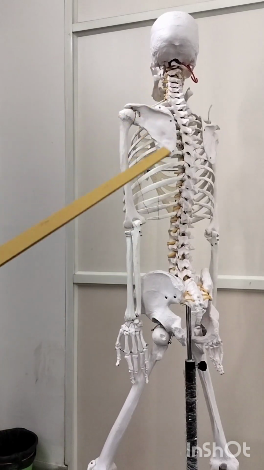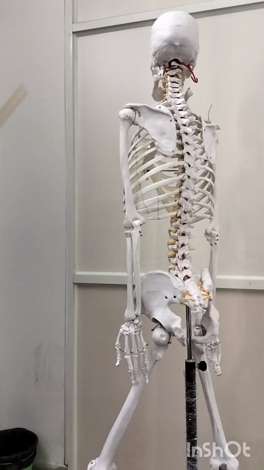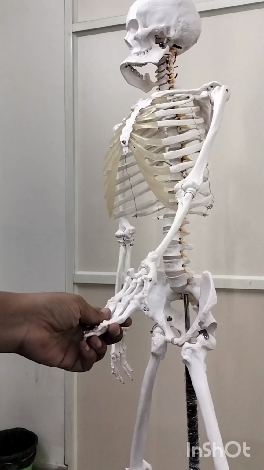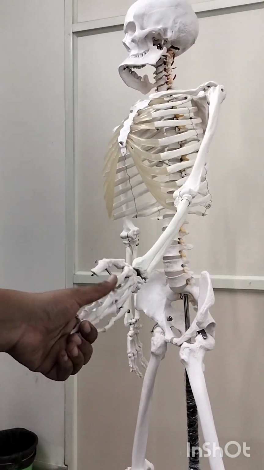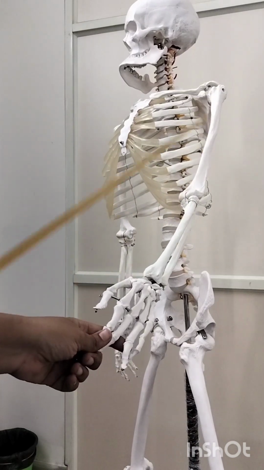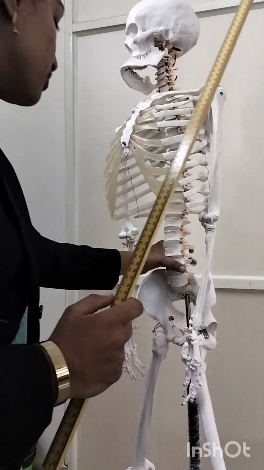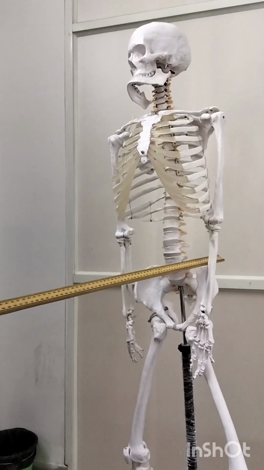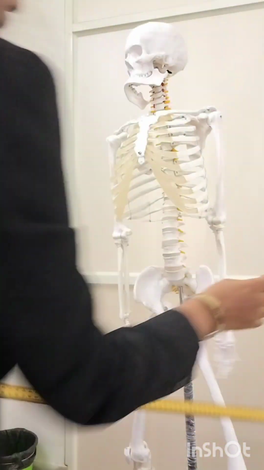Okay, the bones of the forelimb, that is this, the forelimb. Human beings have two forelimbs or two arms. Okay.